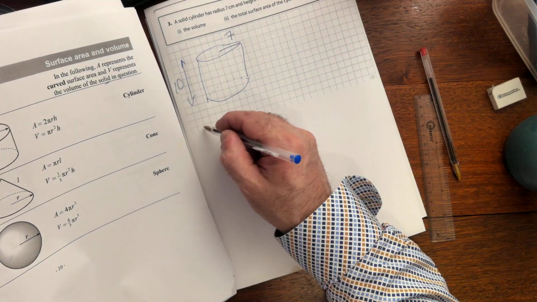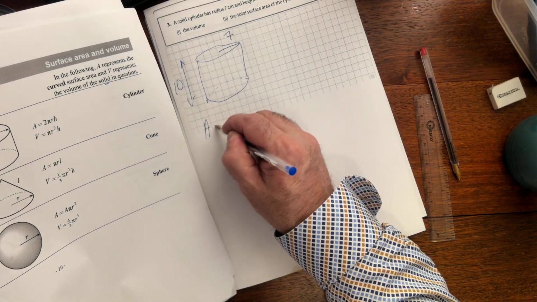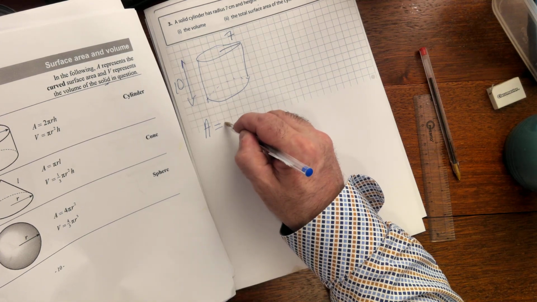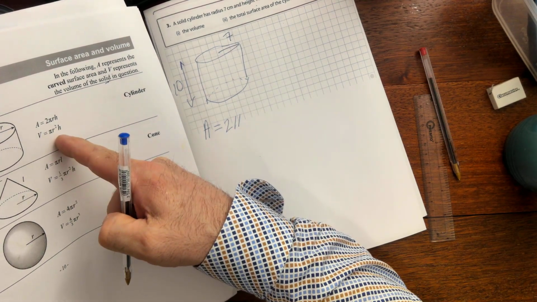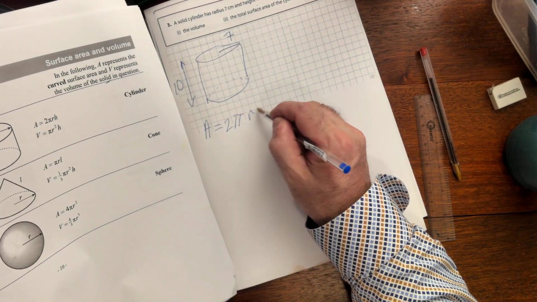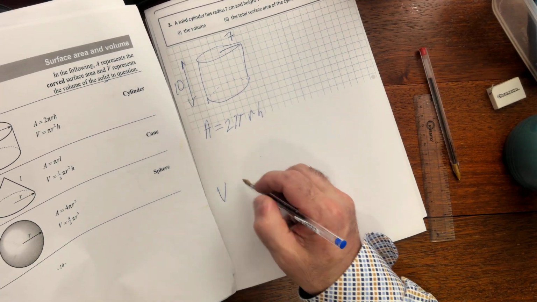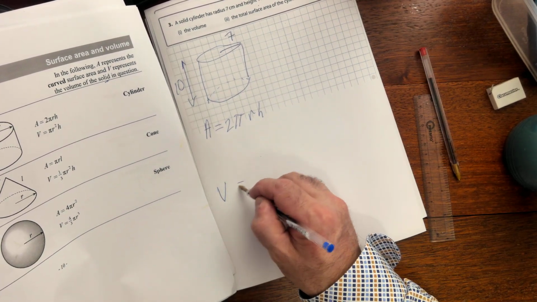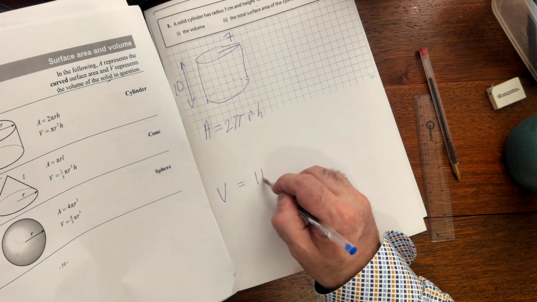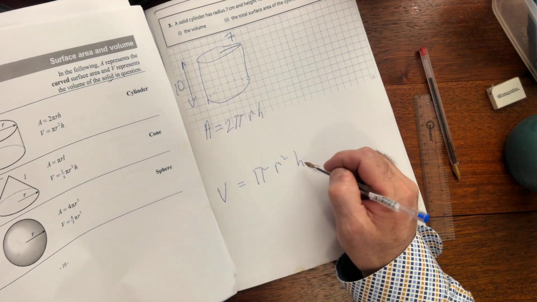Now I just want to show you, like in problem solving, a variety might be, look, let's write the area formula on the top like it is here, 2 pi r h, and let's write the volume formula underneath like it is here, which is pi r squared h.